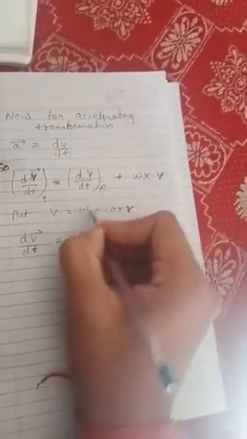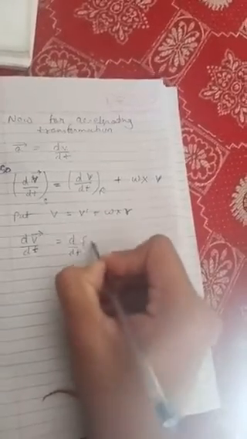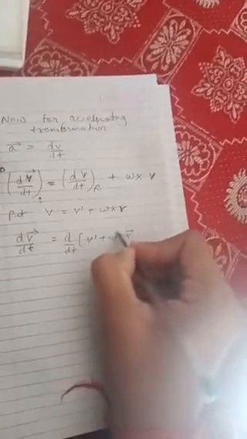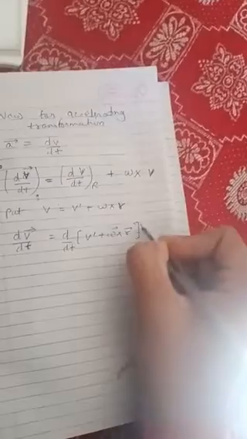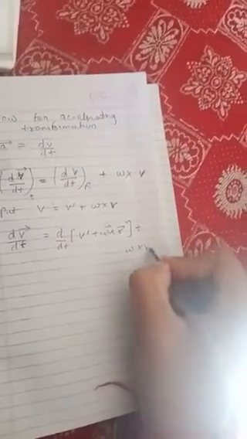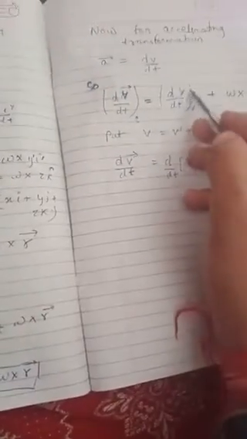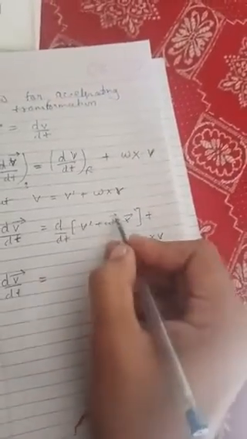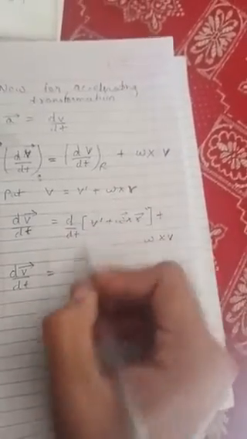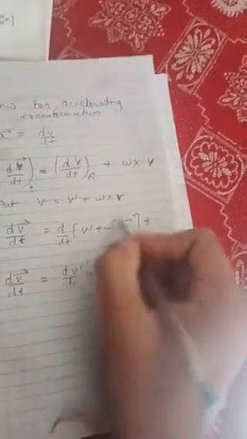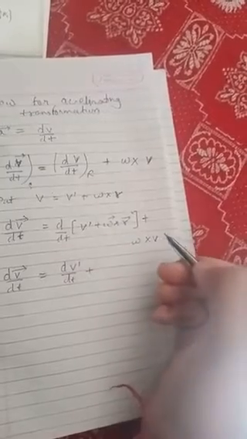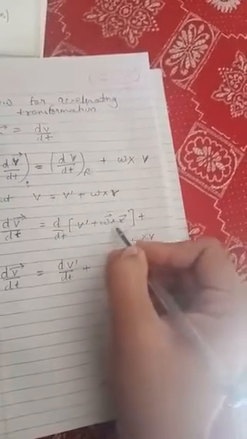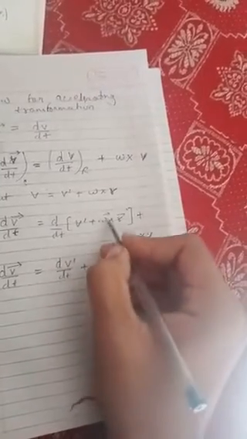Here, in place of v, what can we put? This equation. Here omega is a constant vector plus omega cross v. Simply differentiate this equation for a rotating frame. So here we get, by the differentiation identity, first differentiation dv'/dt plus the second, both of them.